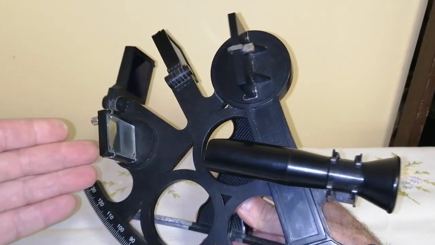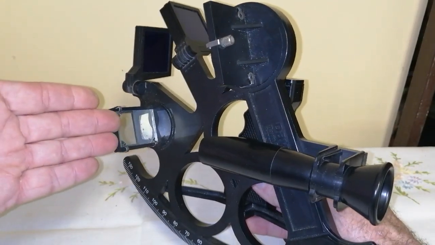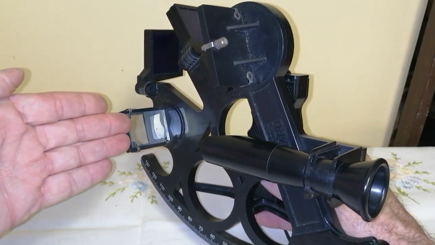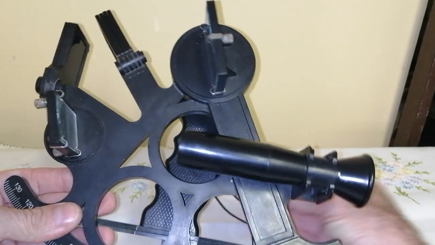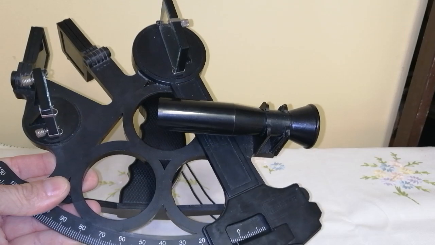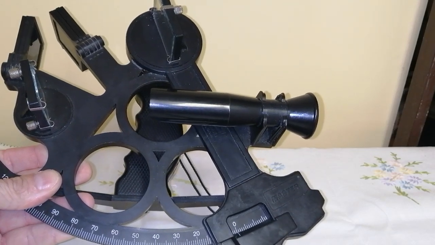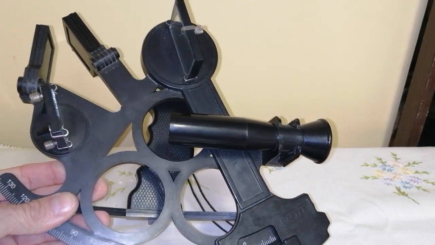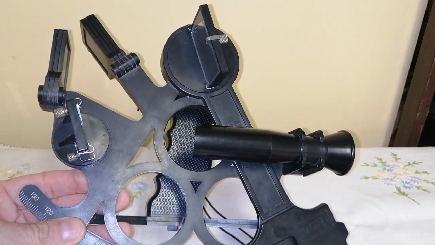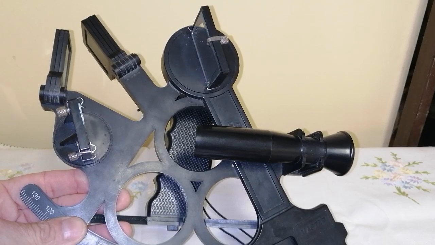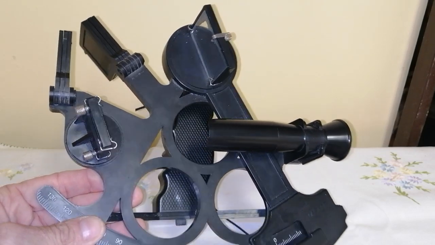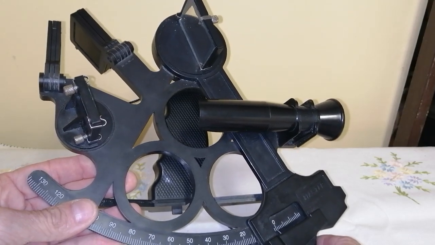Index error means that this mirror, the horizon or horizon glass, is out in this plane, which is, if you like, the complementary movement of this, which means effectively that the reading is either going to be over-reading or under-reading. So index error, if we have any, is just another way of saying our instrument is not zeroed properly.